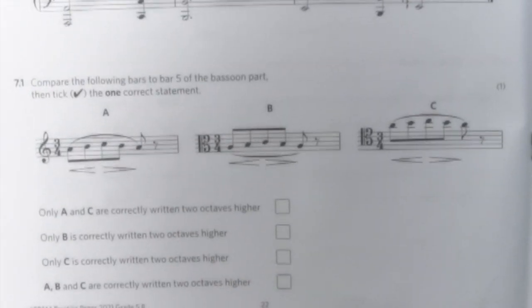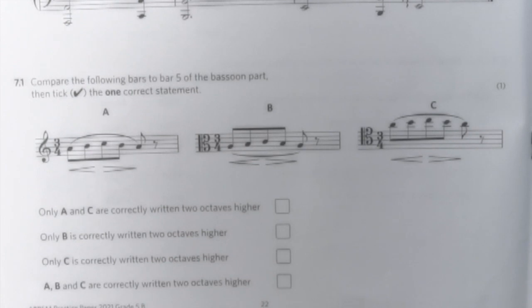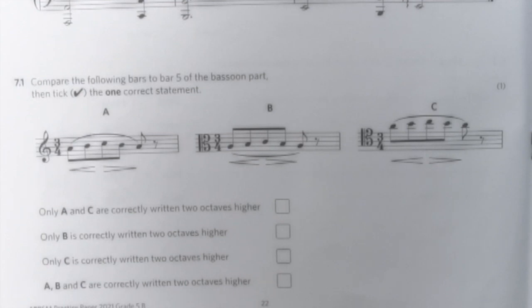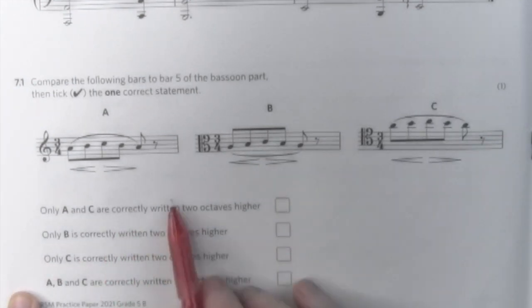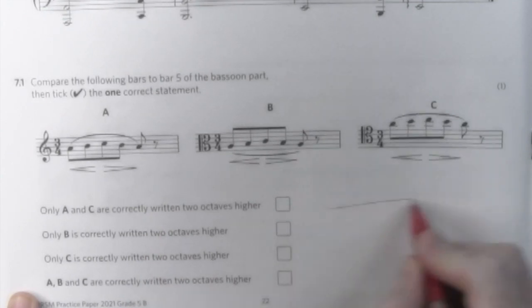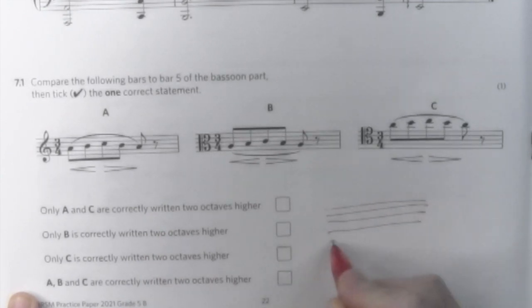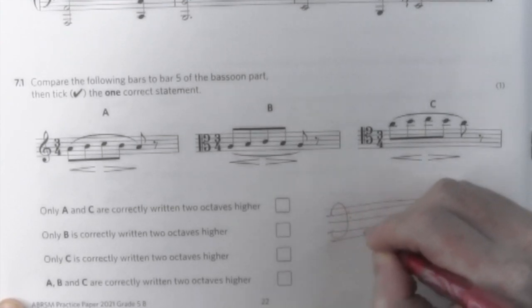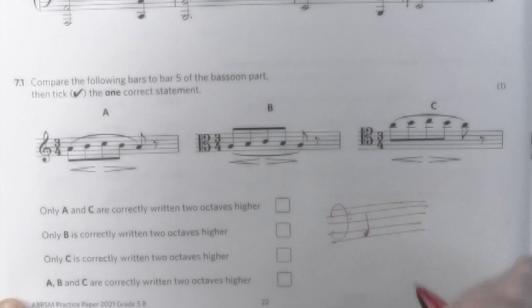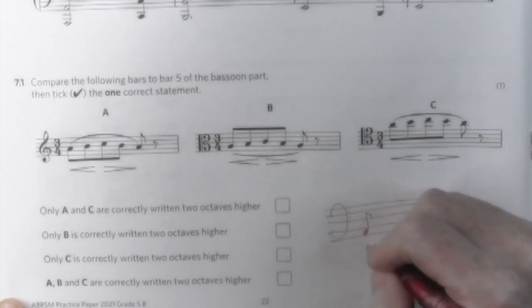In this final section, we need to look at a piece of music that is shown on the page and answer the questions. In the first one, we need to compare these bars with the bassoon part of bar 5 and take the only correct statement. Now, I will do this here. We are in bass clef, of course, bassoon, and the note is here. Is La.